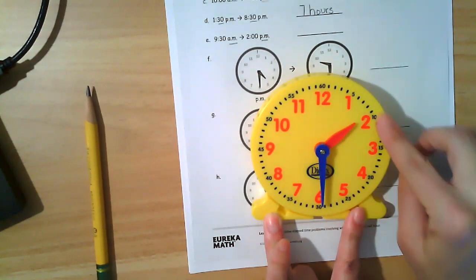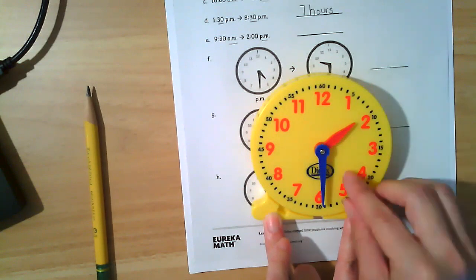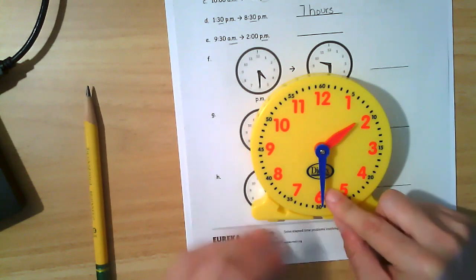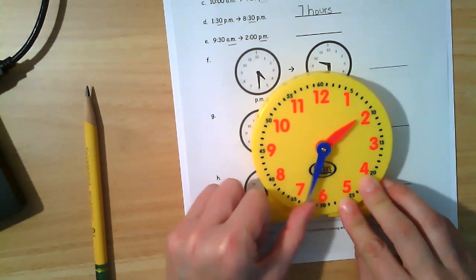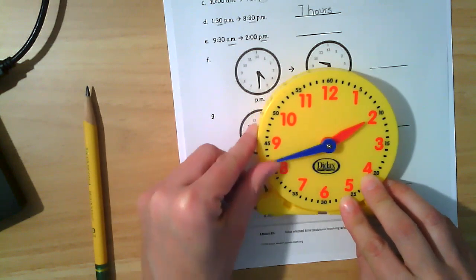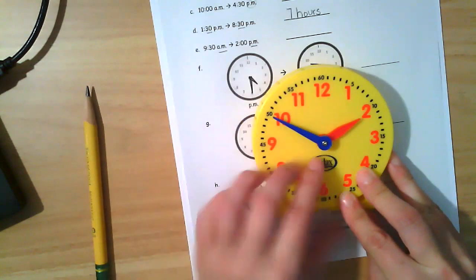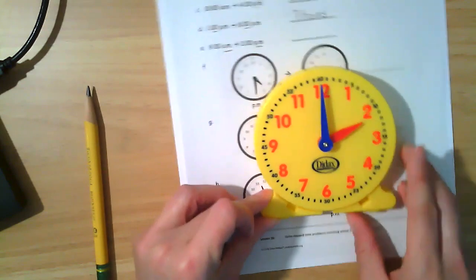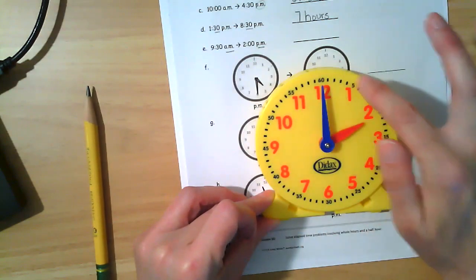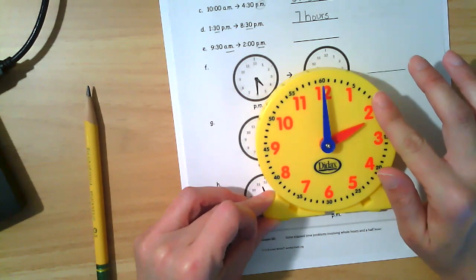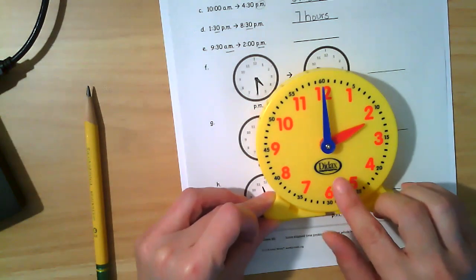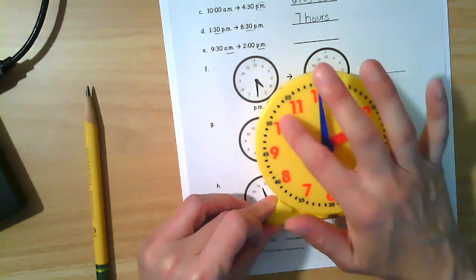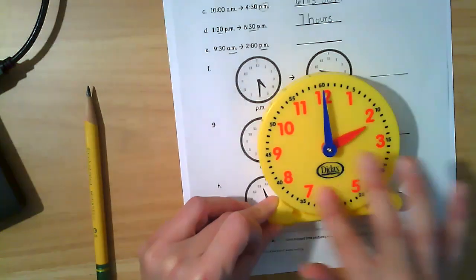4 hours. Now we have to stop at 2 p.m. So it's not going to be another full hour because that would be 2:30. So we're at 4 hours now and 5, 10, 15, 20, 25, 30. Get that? So, sorry, 1, 2, 3, 4 hours and 30 minutes.